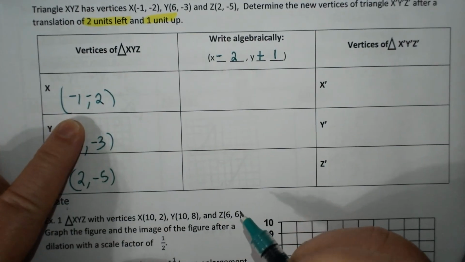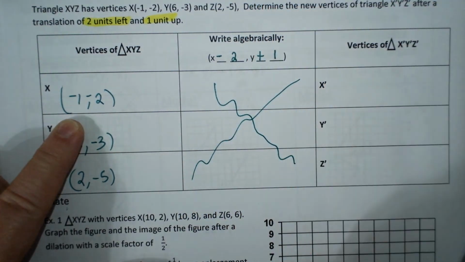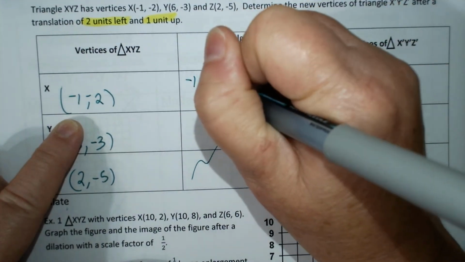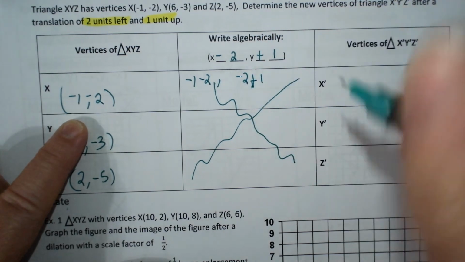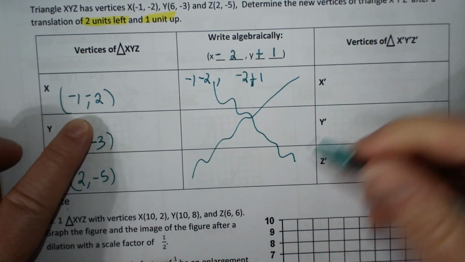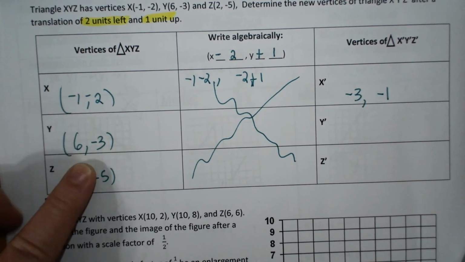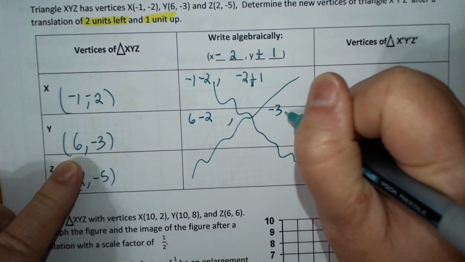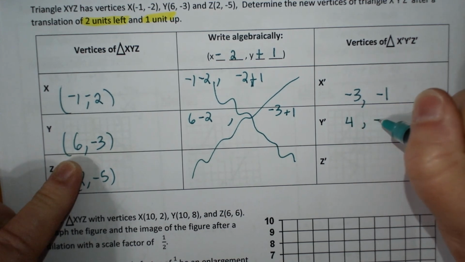I'm going to subtract 2 from -1, and I'm going to scribble this out. I'm going to go -1 minus 2, comma, -2 plus 1. I really don't do that, I usually do it in my head. So -3, -1. This would be 6 minus 2, comma, -3 plus 1, which would be 4, comma, -2.